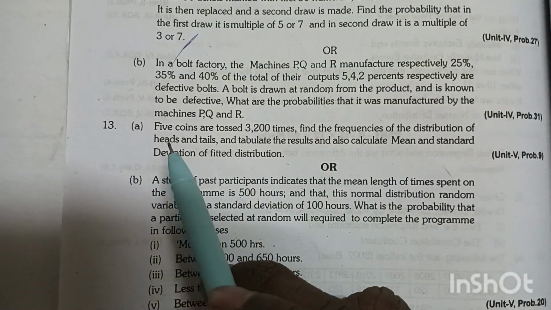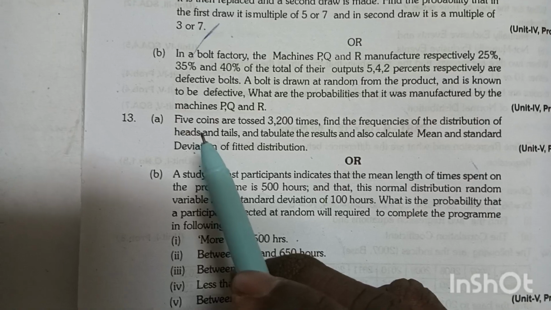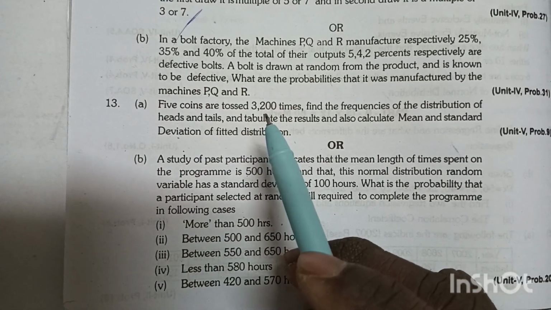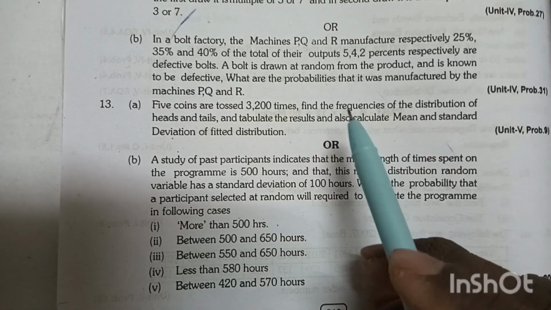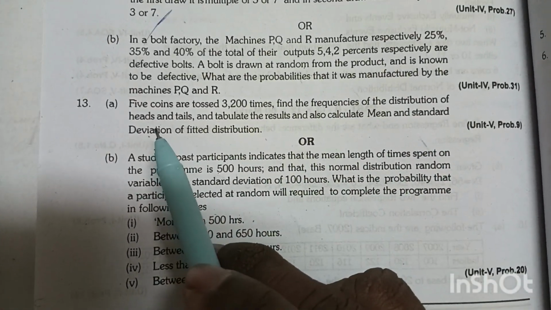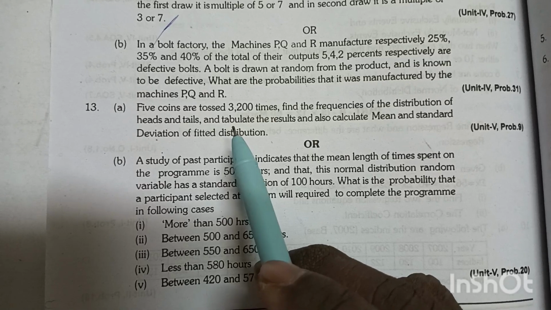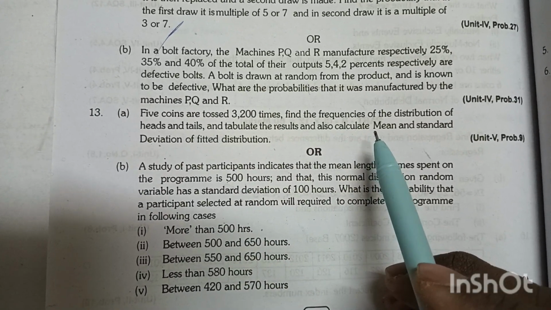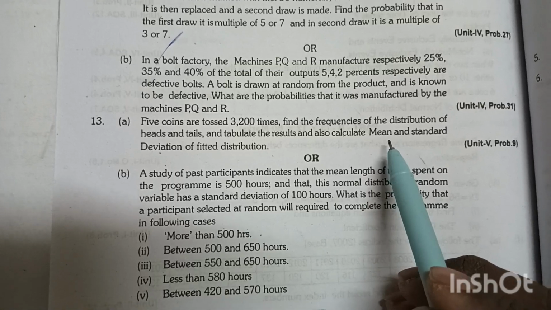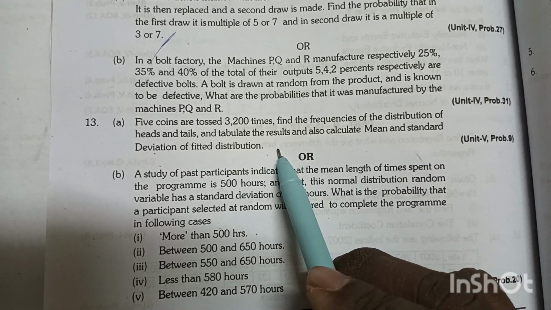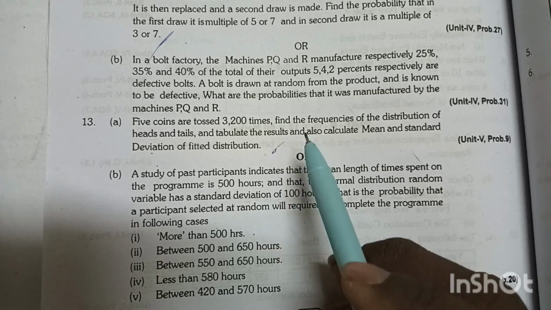13A, here also 13A: 5 coins are tossed 3200 times. Find the frequencies of the distribution of heads and tails. Tabulate the results and also calculate the mean and standard deviation of the fitted distribution.